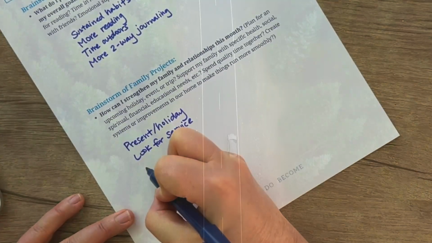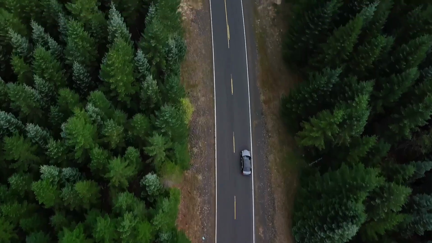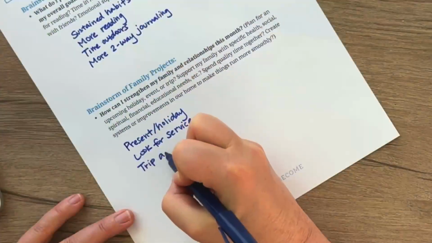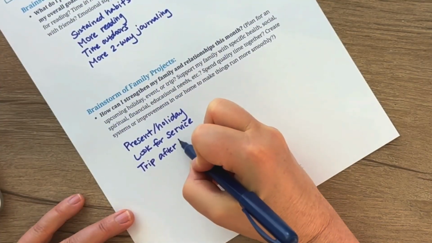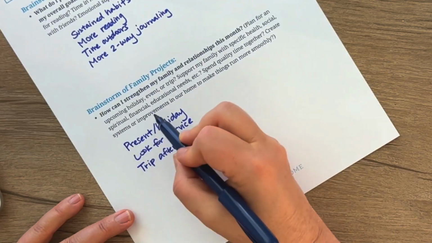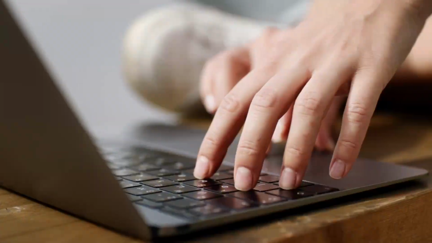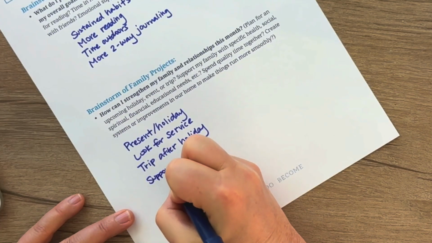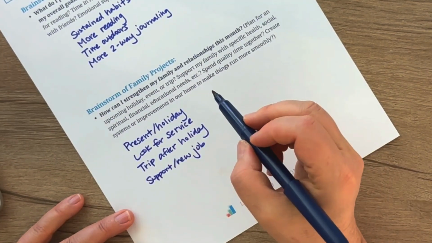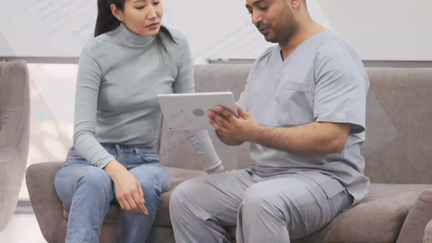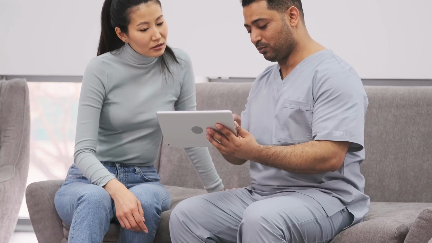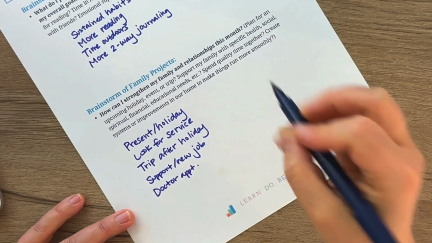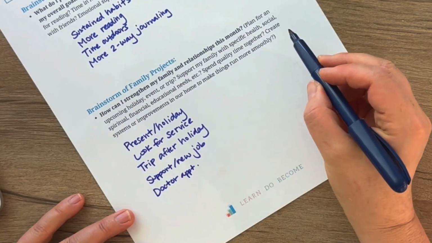Also, we were thinking of doing a little trip for a couple days. So maybe like a trip after Christmas. Health, social, spiritual, financial, educational needs. Okay, so our son is looking for a new job, and so maybe helping with the new job. Also, with some of the health needs, I do need to kind of do a follow-up doctor appointment.